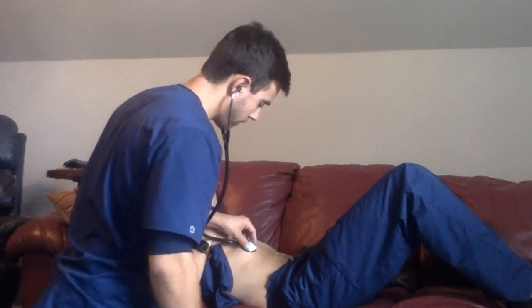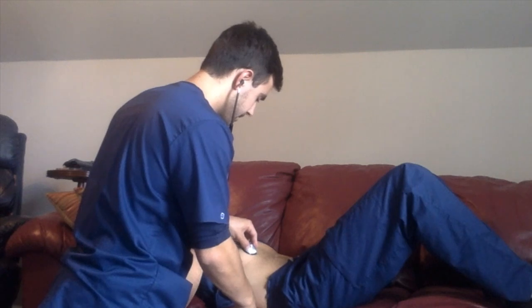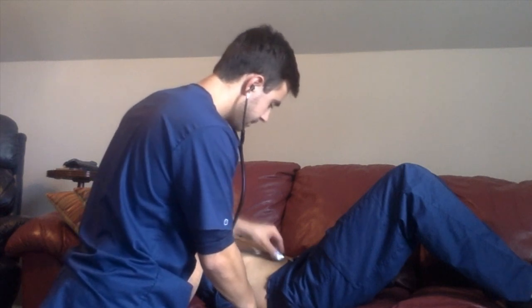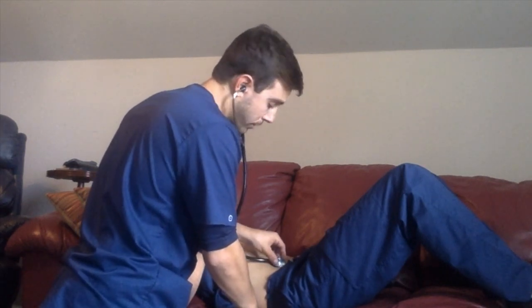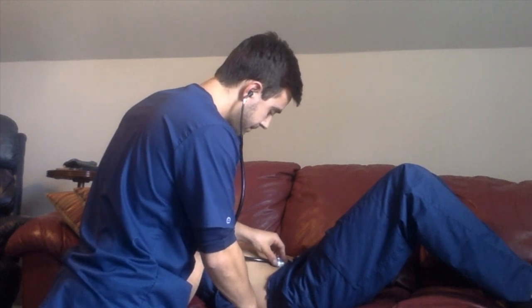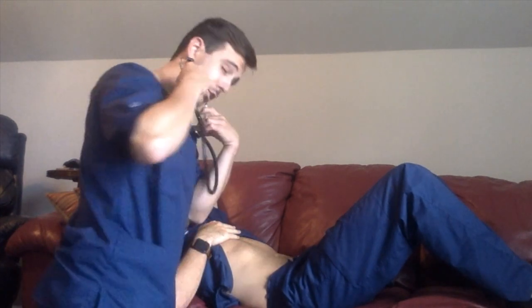In the left upper quadrant. In the left lower quadrant. And I would note that my patient does have normal active bowel sounds, and they're low pitched and appropriate.